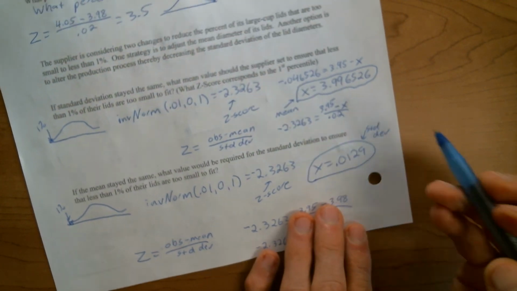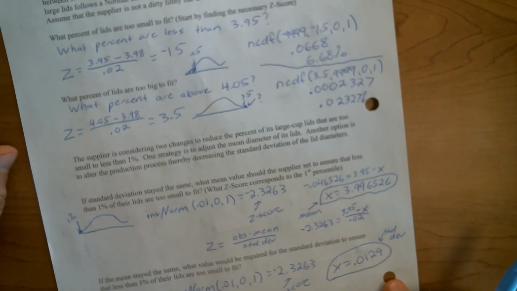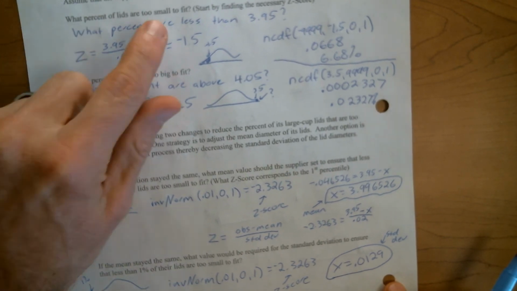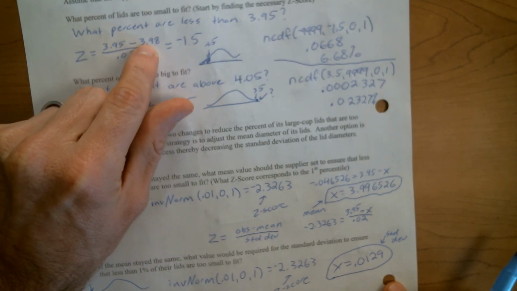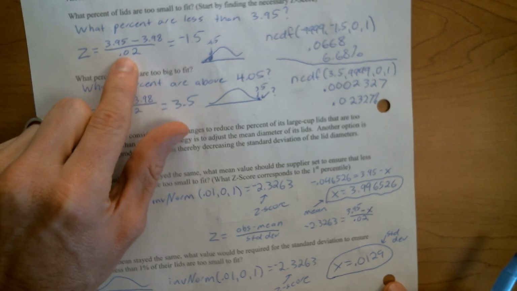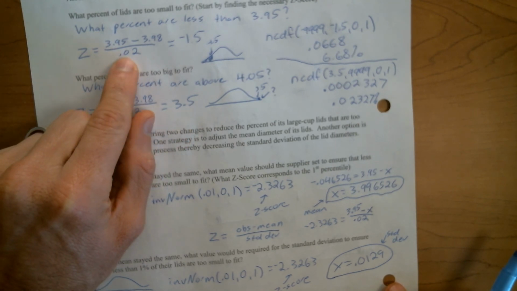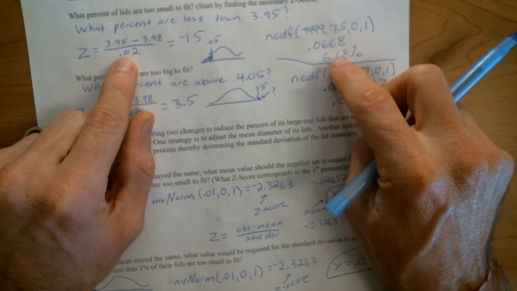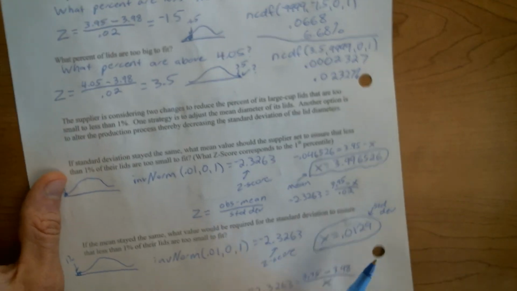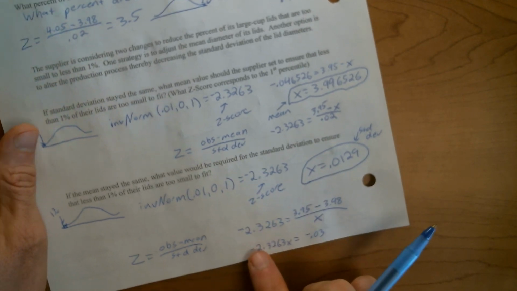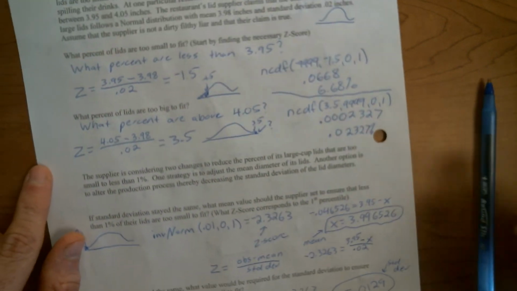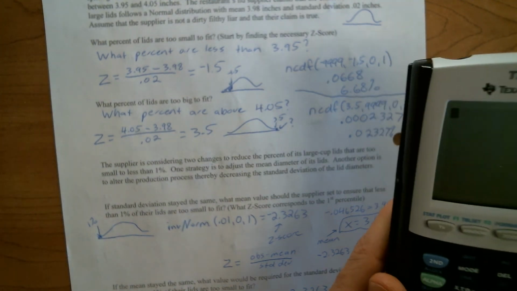And again, what this is saying is if you redid this problem up here and kept the mean at 3.98, but changed the standard deviation to 0.0129, you would end up with an answer of 1% instead of 6.68%. That's what we were trying to accomplish with this problem here. And I can prove it to you really quick. Let me just do it all on the calculator.